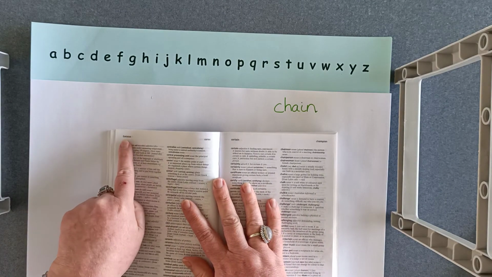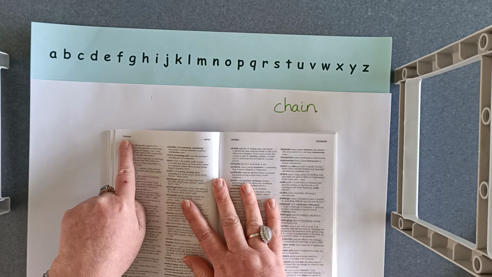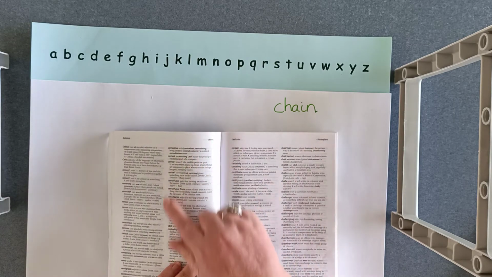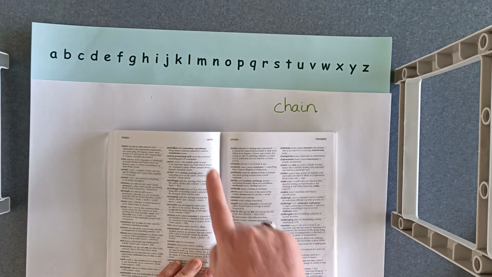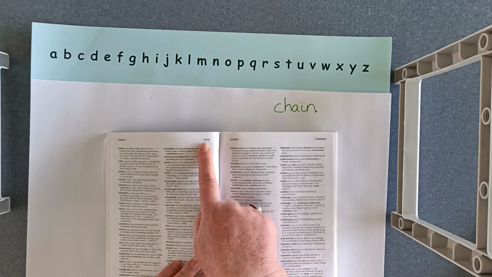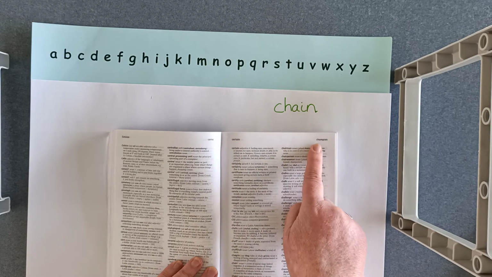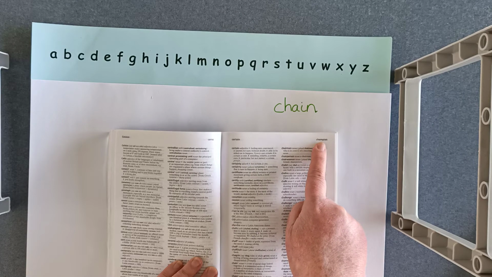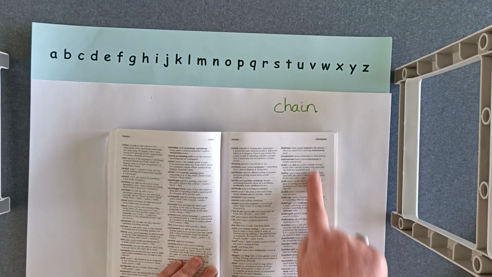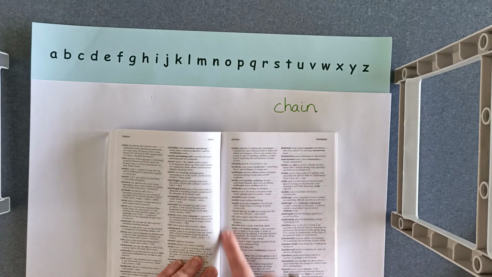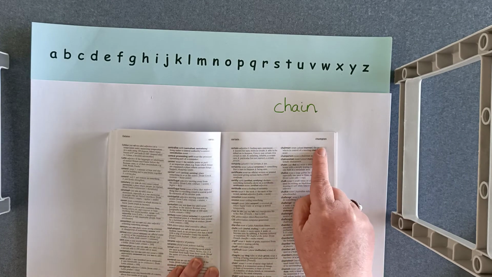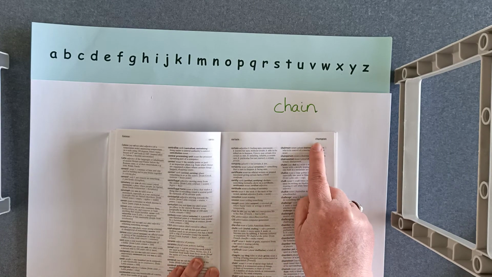And I have a look here and I'm at CE. Yep, definitely. I know that chain will be on these pages. I look here. I'm at CE. Here I'm CE. And here I am at CHAM. I know my word is going to be on this page, so let's have a look for it. I probably should have put my glasses on before I started this video.